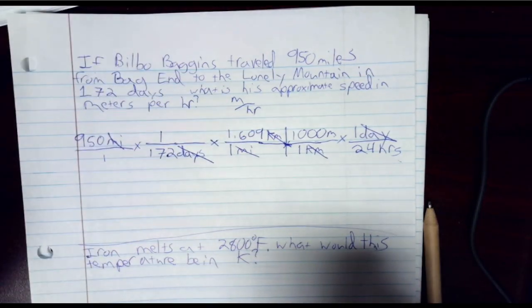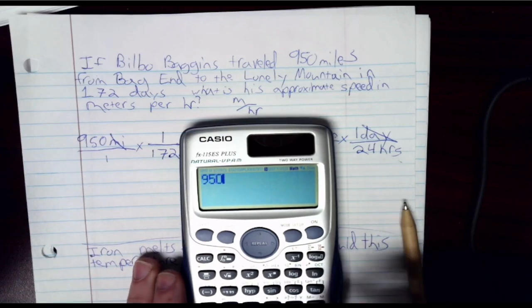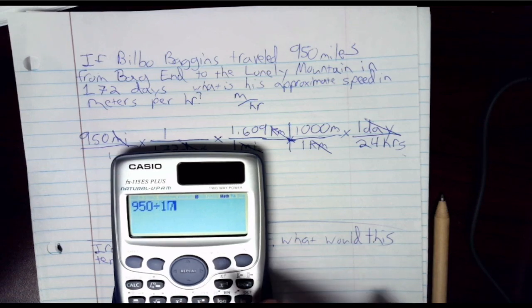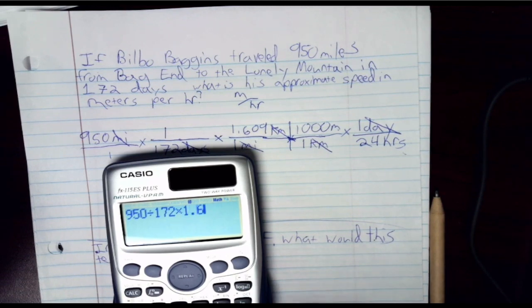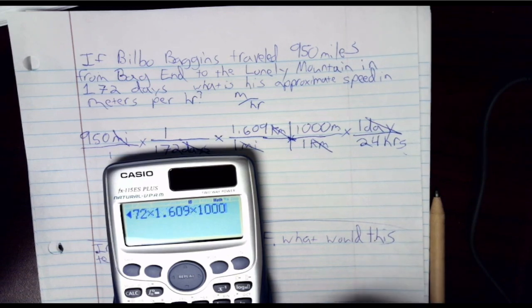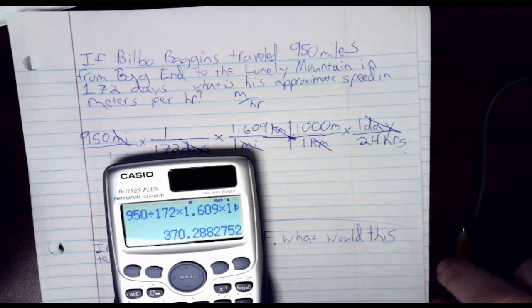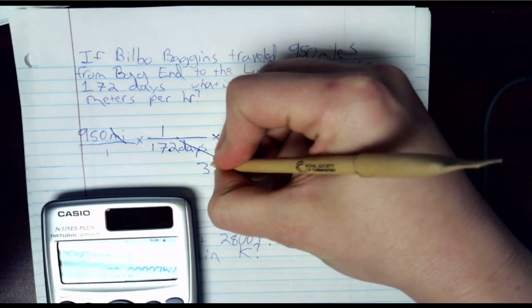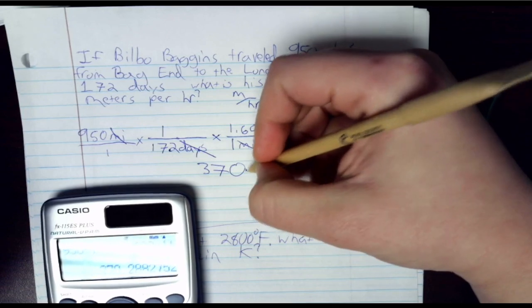Now the last step is just a matter of multiplying. So 950 divided by 172. I'm going to multiply by 1.609, multiply by 1,000, but then divide by 24. I'm going to hit equals. The average speed, or approximate speed, would be 370. Well, we can leave it as that.